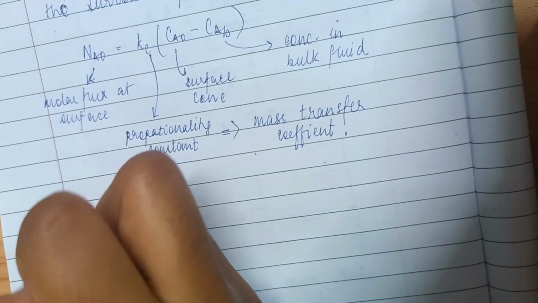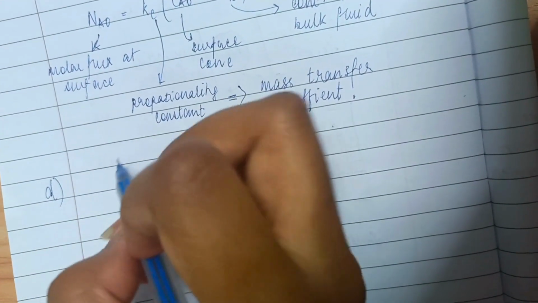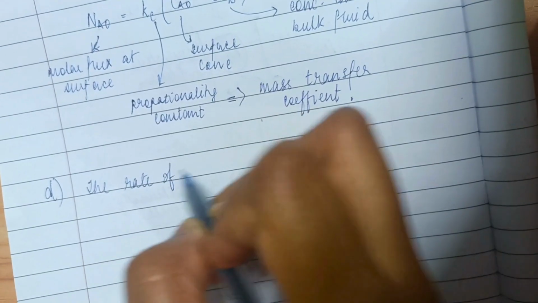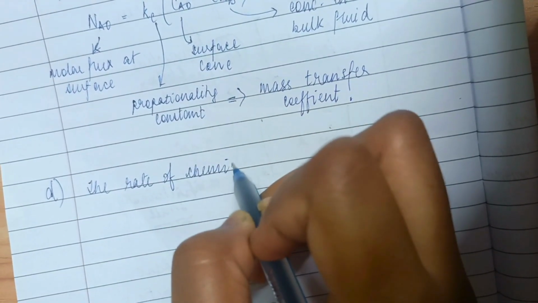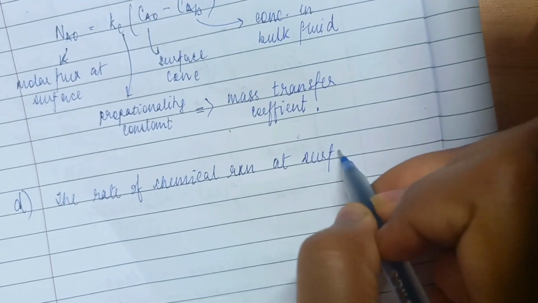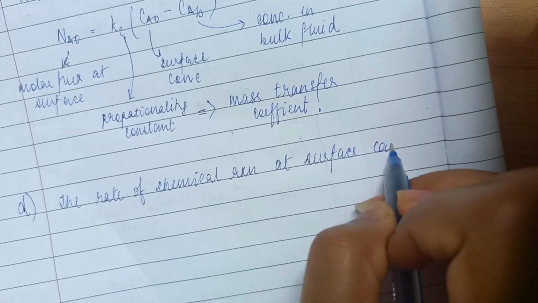The final and the last boundary condition can be that the rate of chemical reaction at the surface can be specified.